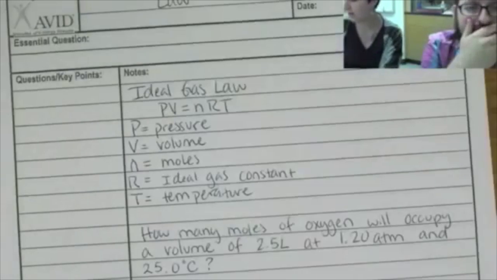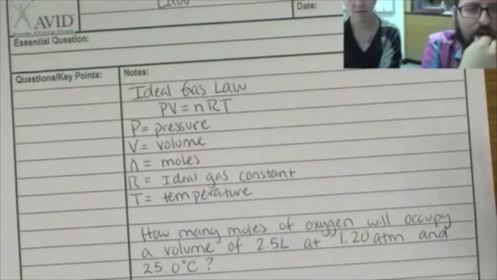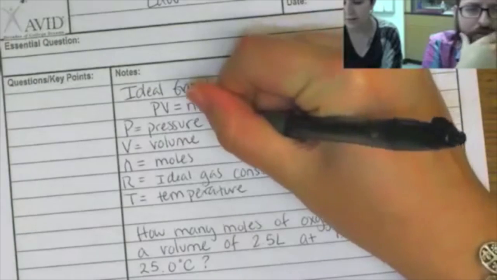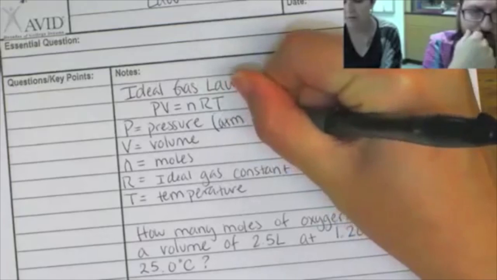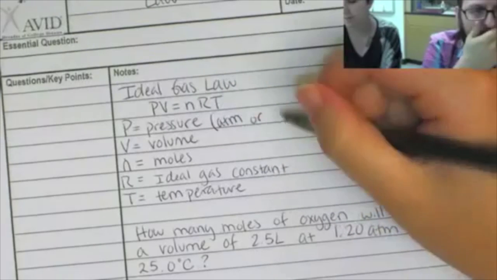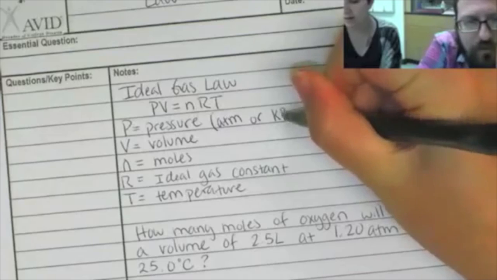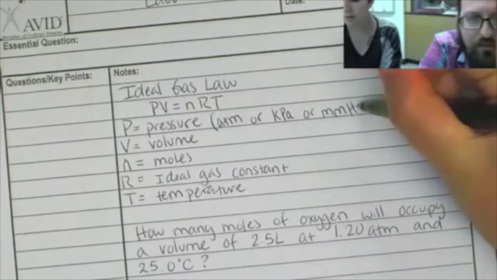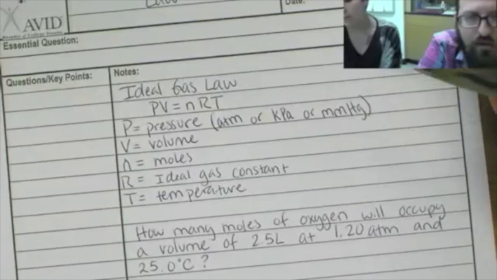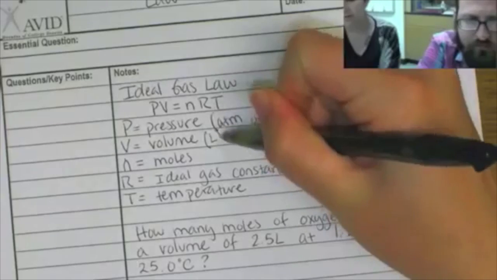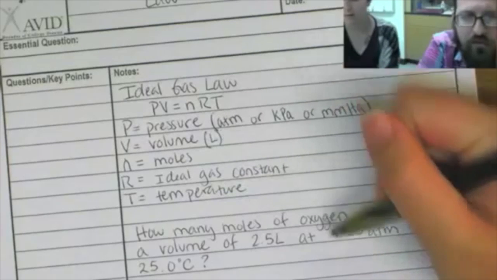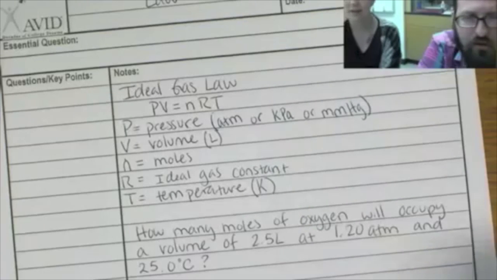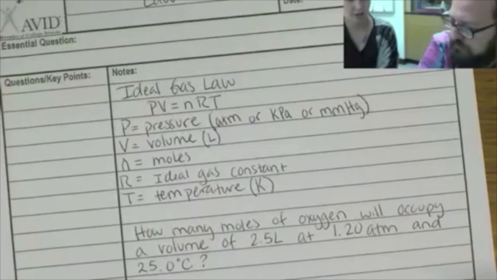Let's take a look at this formula again. So we've got pressure, and that could be in atmospheres, that's atmospheres, not ATM like at your bank, or it could be in kilopascals, or it could be in millimeters of mercury. Any of those three. Volume is in liters. Right there we've got our moles, and we've got our ideal gas constant. Temperature should be in Kelvin, unless it asks you to change it to Celsius, in which case you do your conversion.